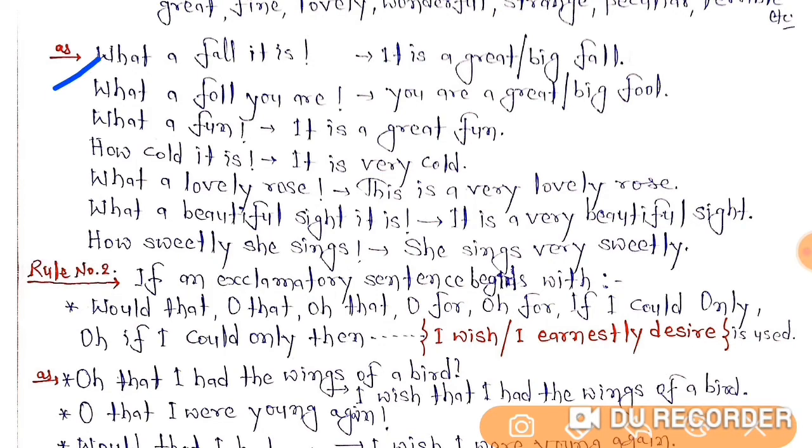The first one is: What a fall it is. It is a great or big fall. Fall has been used here as a noun. The next one is: What a fool you are. You are a great or big fool, right? What a fun. It is a great fun.